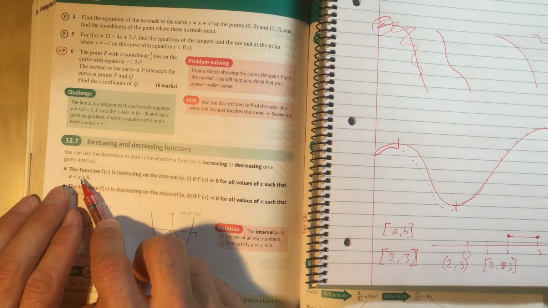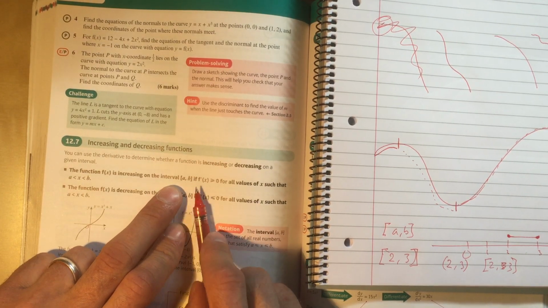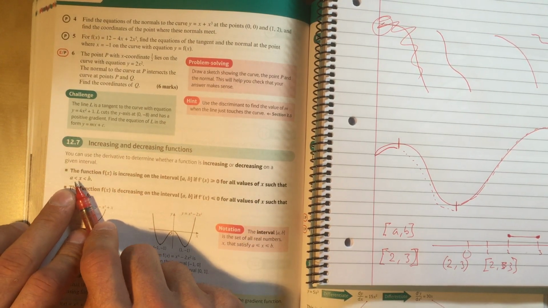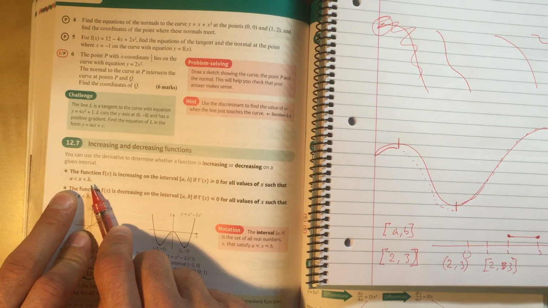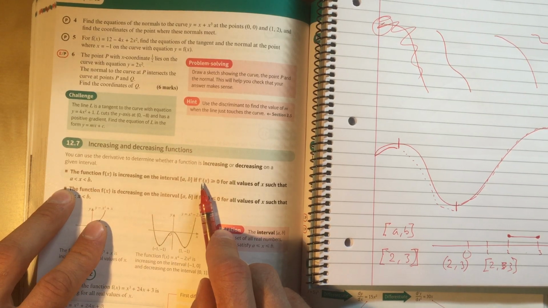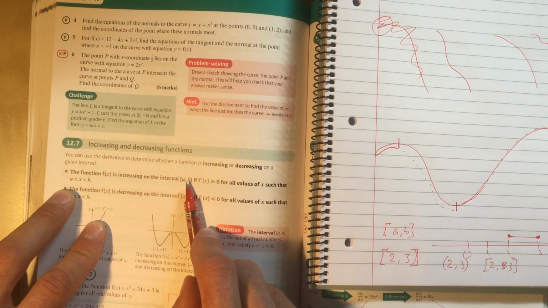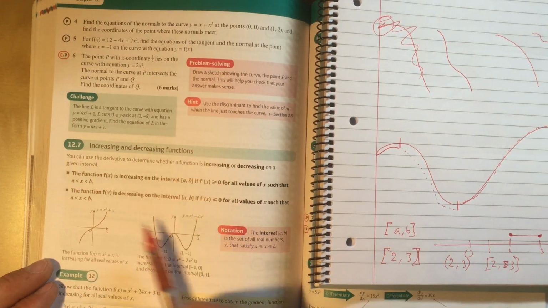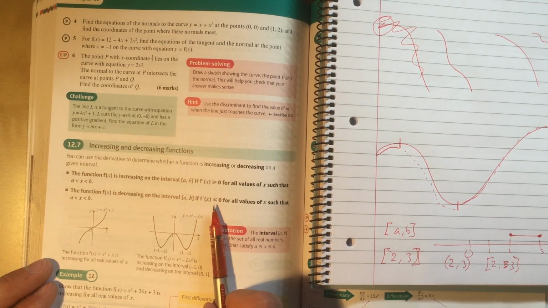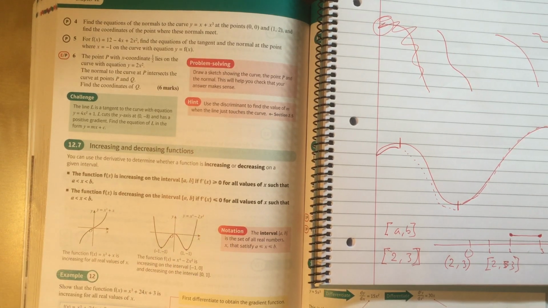So let's have a look at it. The function f of x is increasing on the interval from a to b if f dash of x is greater than or equal to 0 for all values of x such that a is less than x is less than b. Okay? So if x is between a and b and the first derivative is positive, then we say the function is increasing. Okay? Function's going uphill. Same thing, if x is between a and b and the first derivative, the gradient function, is negative, then we say it's a decreasing function on this interval from a to b.